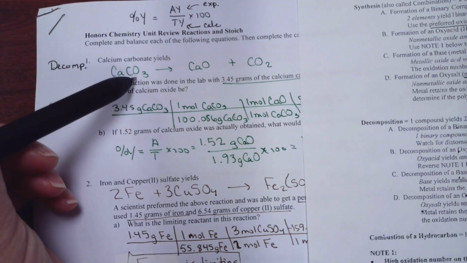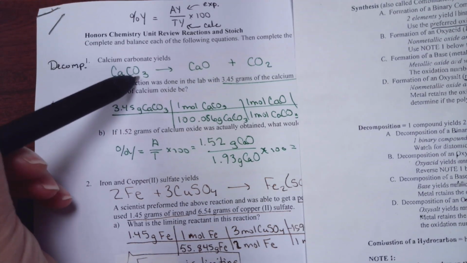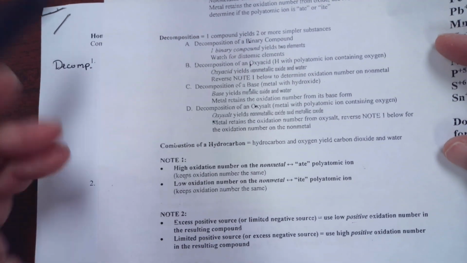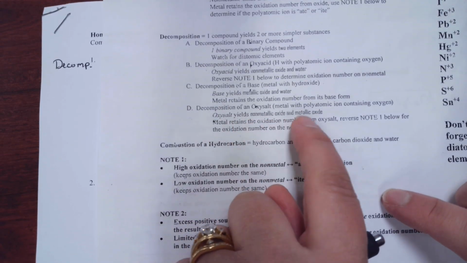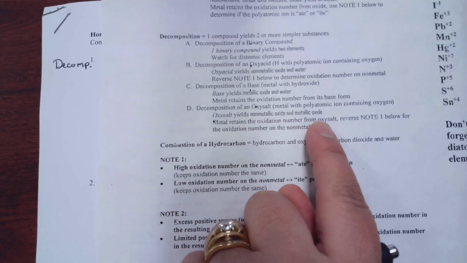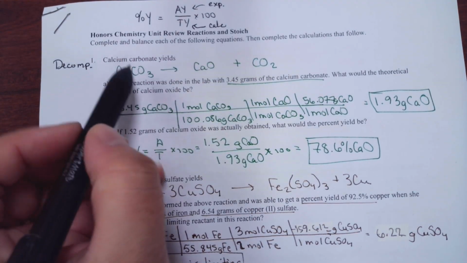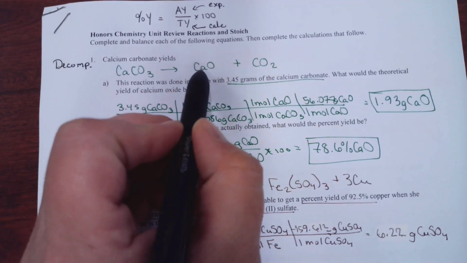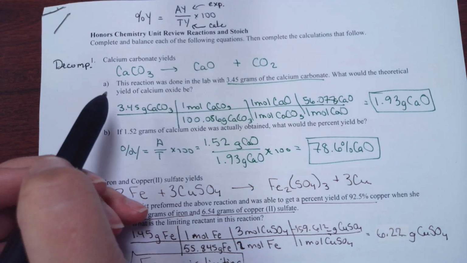So calcium carbonate, in this instance, we have a metal with a polyatomic ion containing oxygen. So that is going to be the decomposition of an oxysalt. And then this tells you exactly what it's going to make. It yields a non-metallic oxide and a metallic oxide. So what we're going to do is go to the original formula. Our metal was calcium, so we're going to put the metal with an oxygen, and then our non-metal, carbon, with an oxygen.